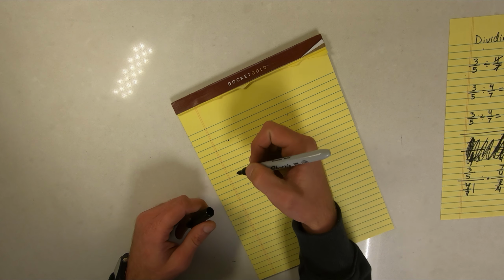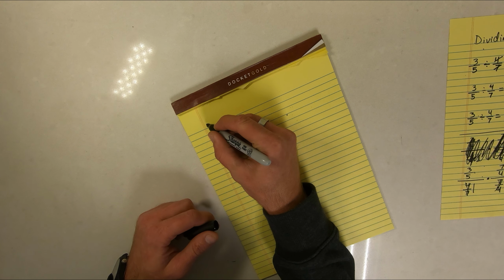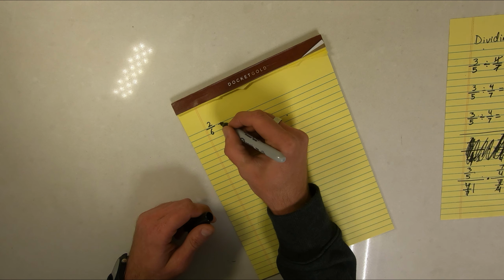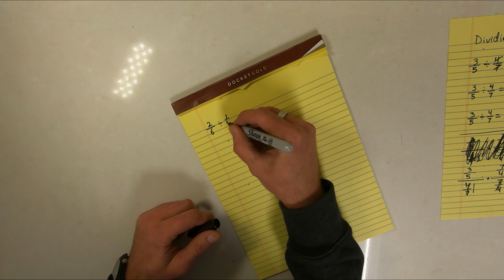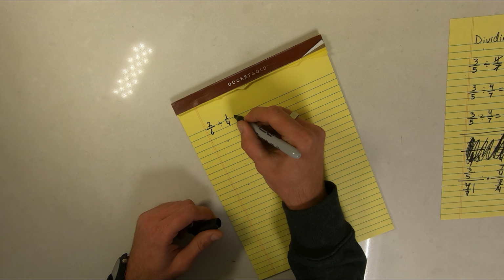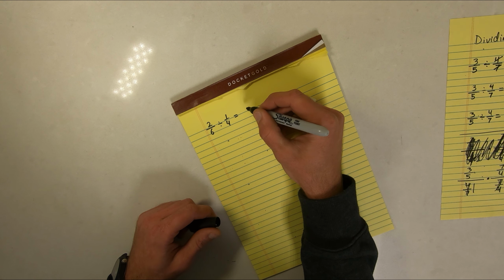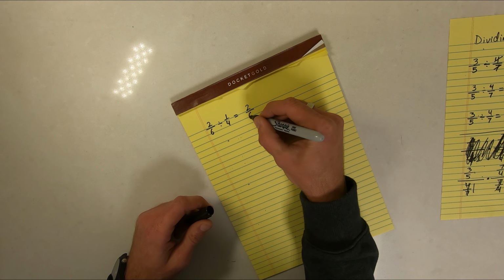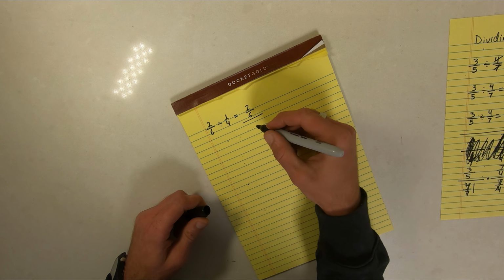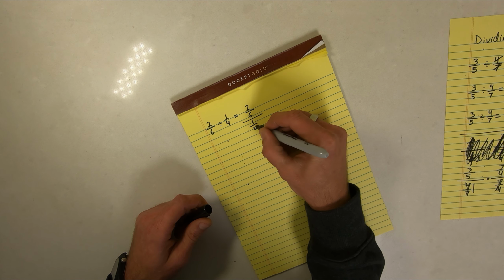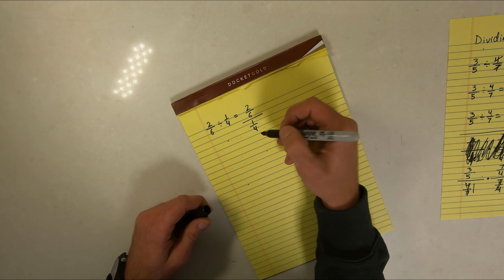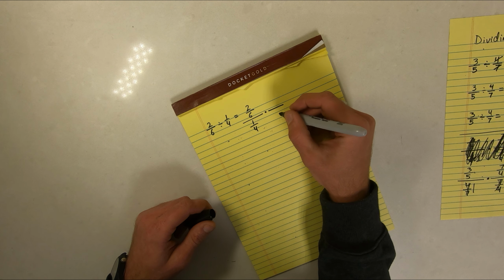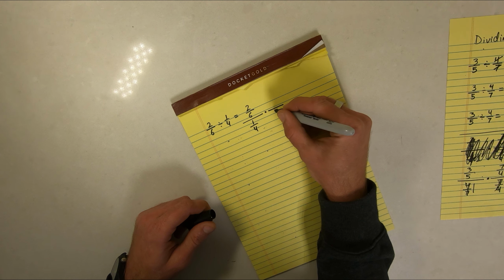So let's work some examples. Say we have 2/6 divided by 1/4. The first thing we do is we make it into a larger fraction. You don't have to do this, but you can. Now we have 2/6 over 1/4. So we're trying to get rid of the denominator. We multiply the denominator by the reciprocal.